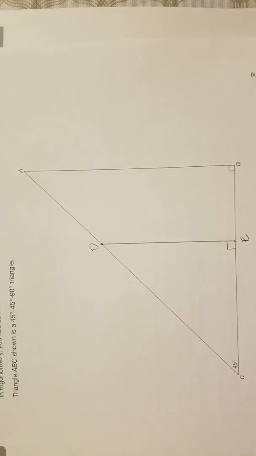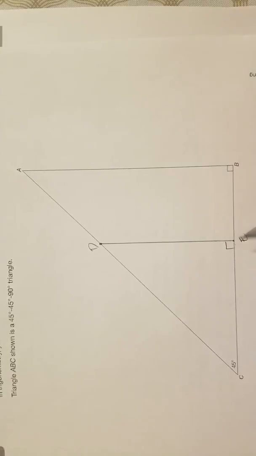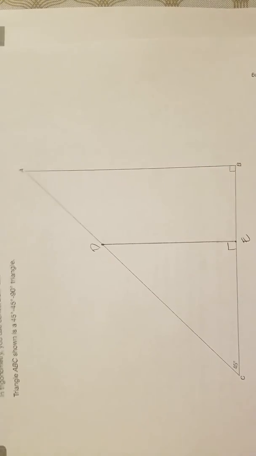If you said that they're similar because they both have two angles congruent, then by angle-angle similarity they're similar, you are correct. So let's go back and write down something similar to that.